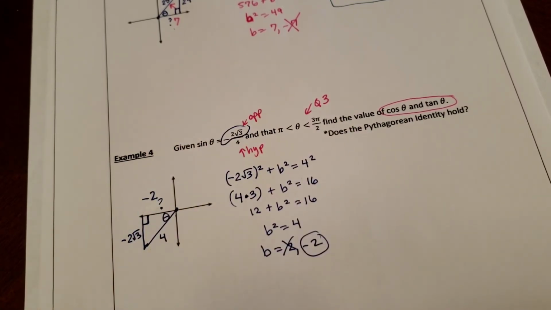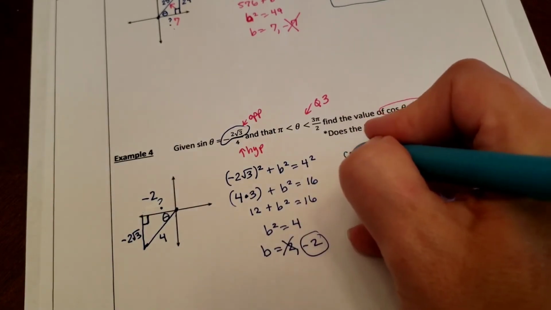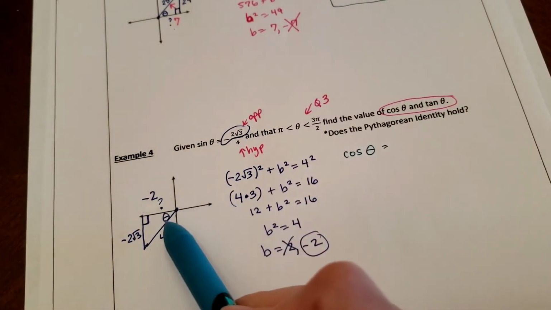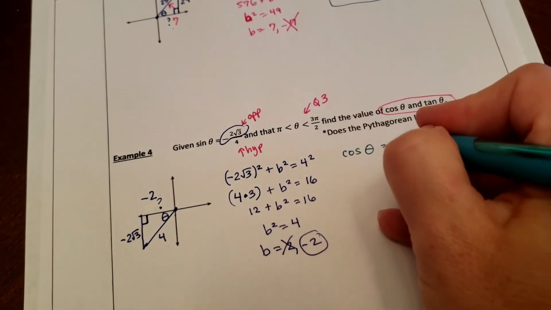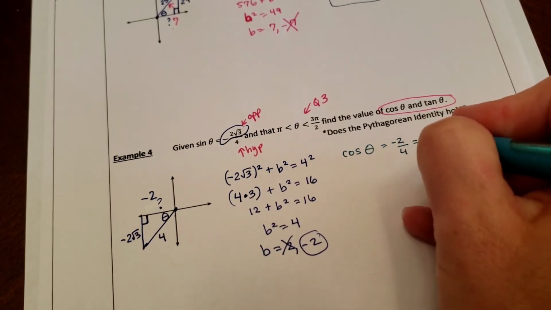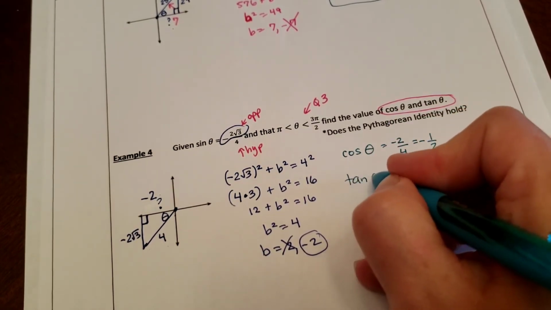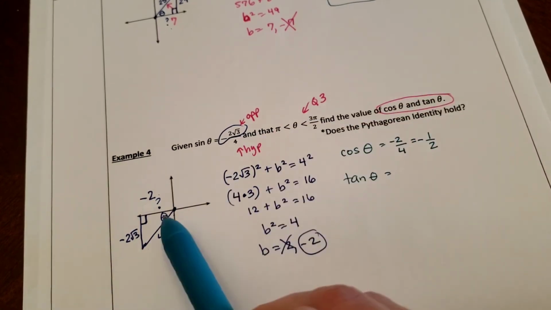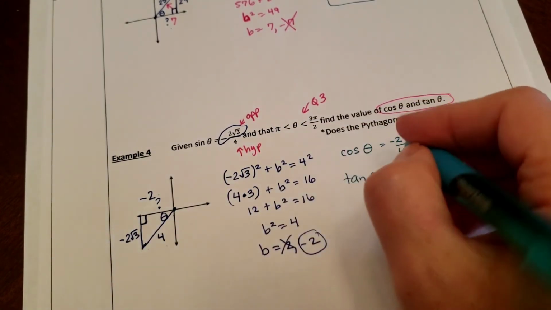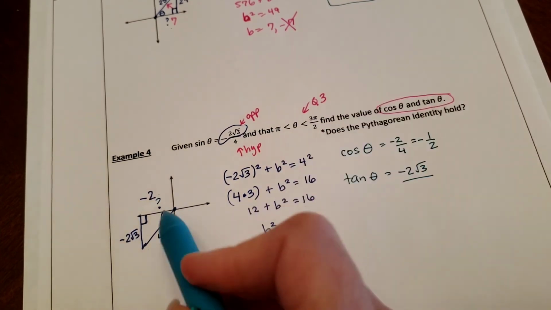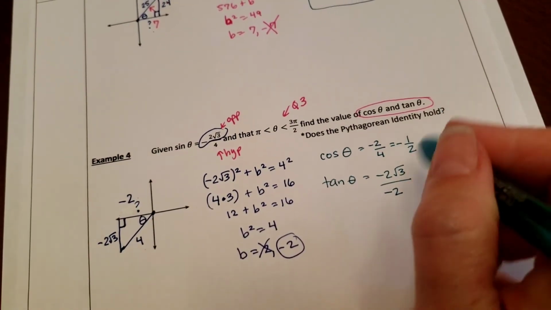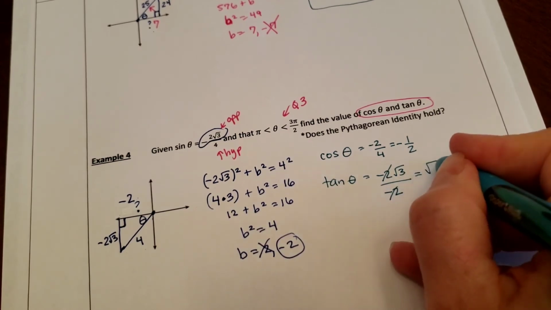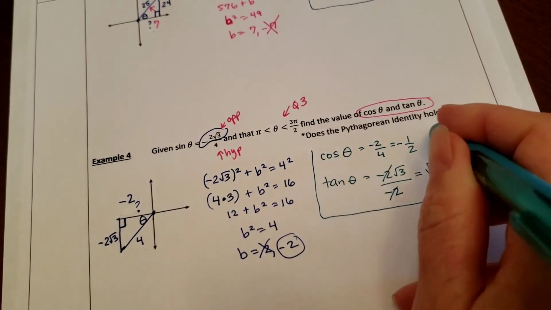Then we're going to go ahead and find cosine and tangent. So cosine of theta is adjacent, so negative 2 over hypotenuse, which is 4. And you would want to reduce this to a negative 1/2. Tangent, opposite over adjacent, so opposite negative 2 rad 3 over adjacent, which is negative 2. So please don't forget that when you have the same numbers outside, you can cancel them off. So these two negative 2's will cancel, and I'll be left with just a radical 3. So there's my answers for those.